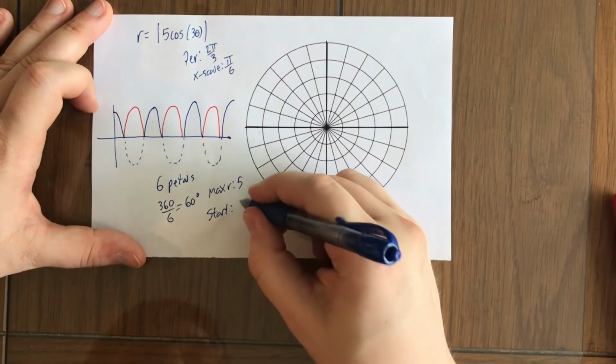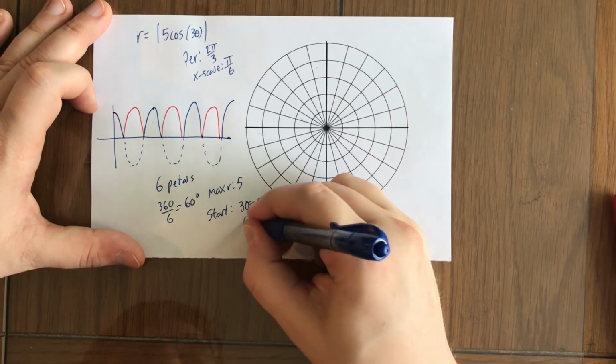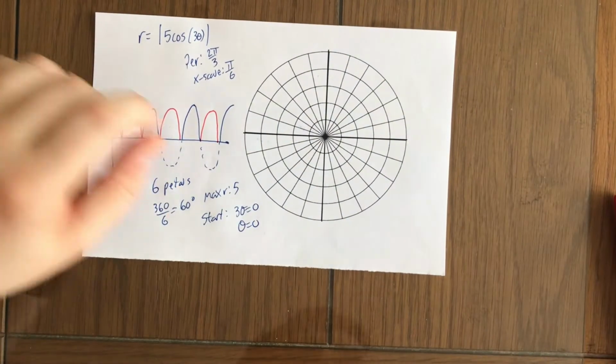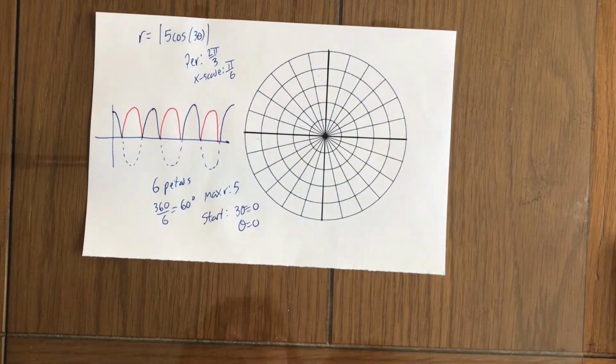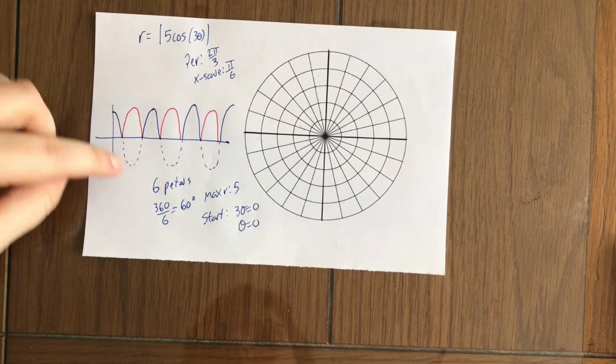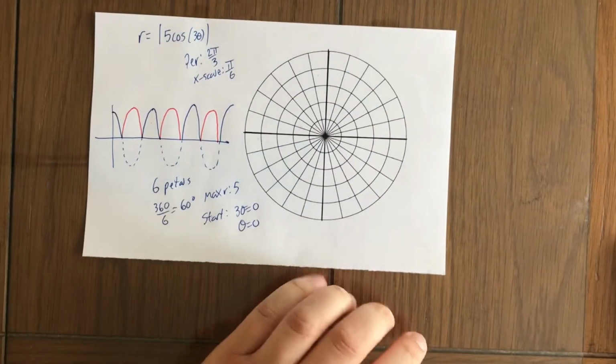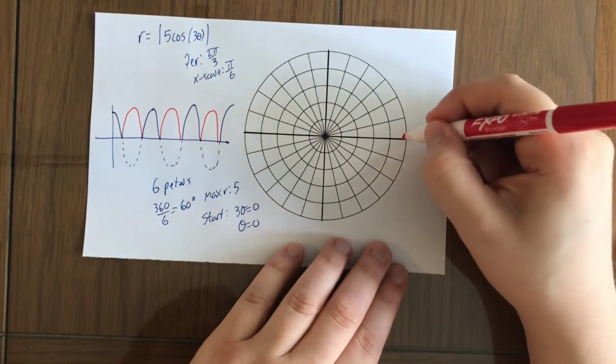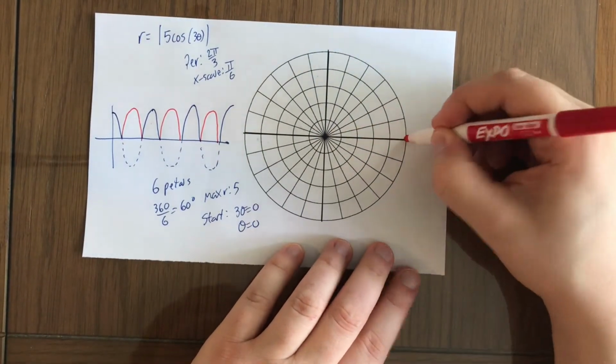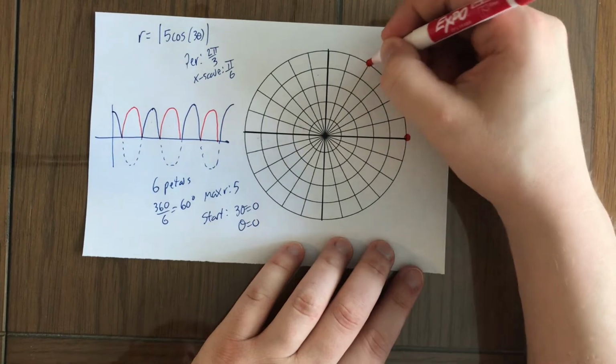Well, it's cosine, so cosine of 3 theta equals 0, so theta equals 0. So my first petal will be at 0, and then the rest of them are just going to be 60 degrees away. Now you could also figure out where these maximums are for all of these and use those to plot the points. That's another way. So I'm going to start off here at max radius of 5, and then I'm just going to go 60 degrees away each time.